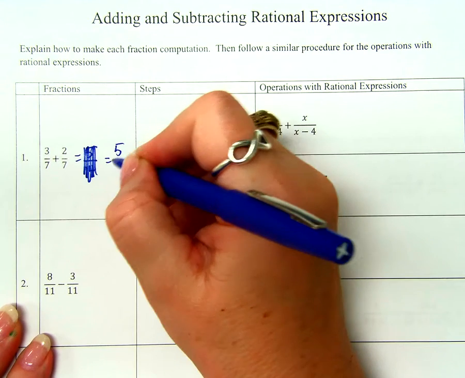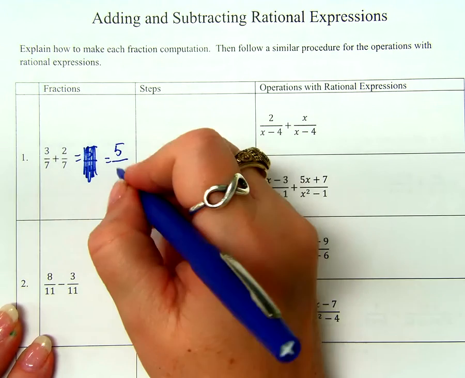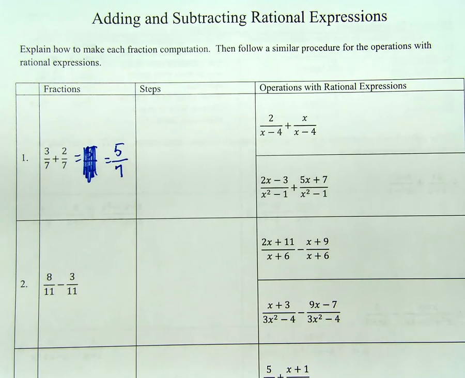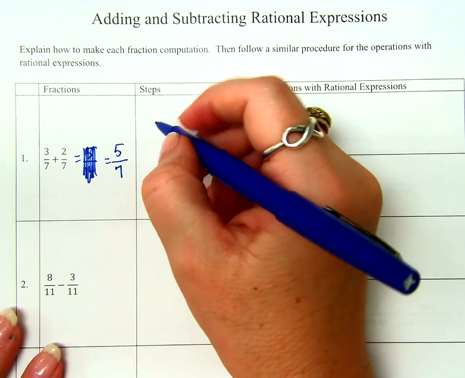Add the numerators. What do you do with the denominators? You keep it because it's a common denominator and that's what you need in order to add or subtract fractions, right? So I'm not trying to pick on you. I'm trying to make sure you have the correct vocabulary. Is that fair enough? Okay. So what steps did we do?